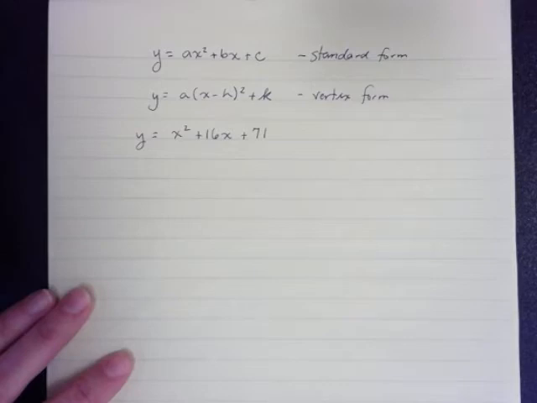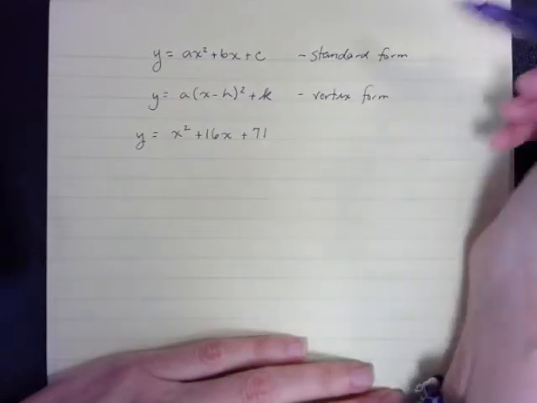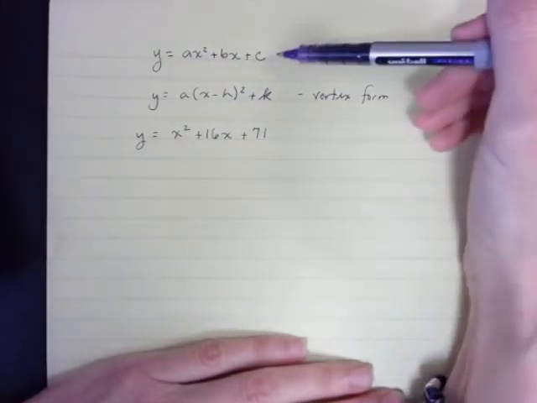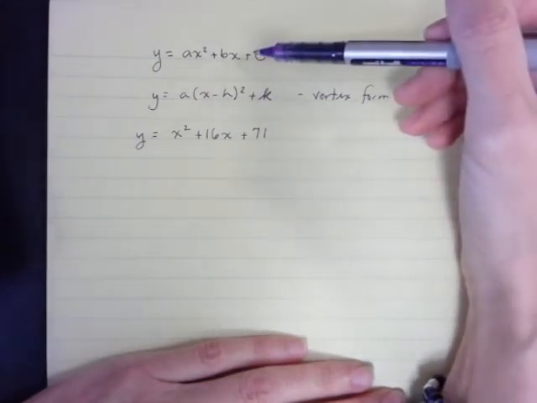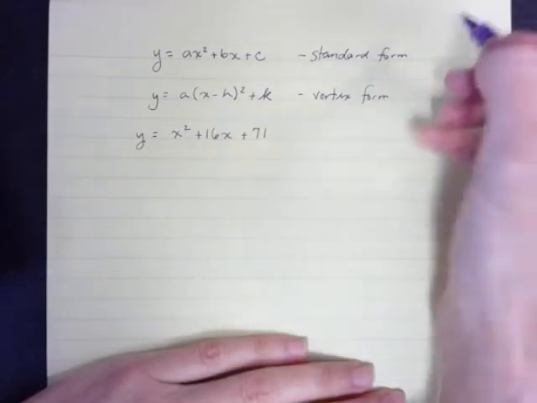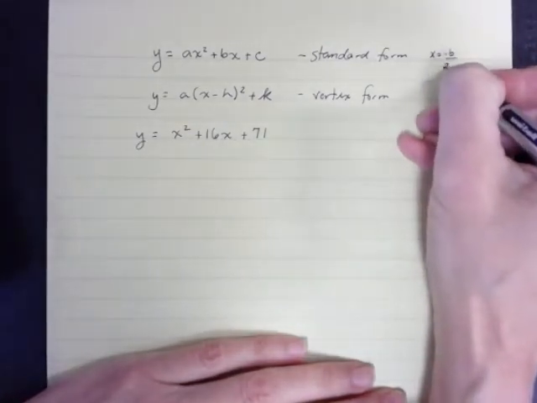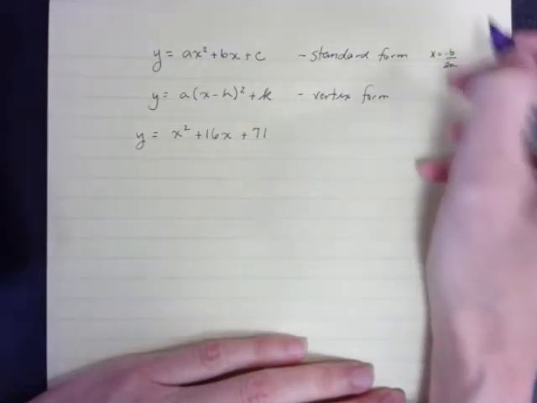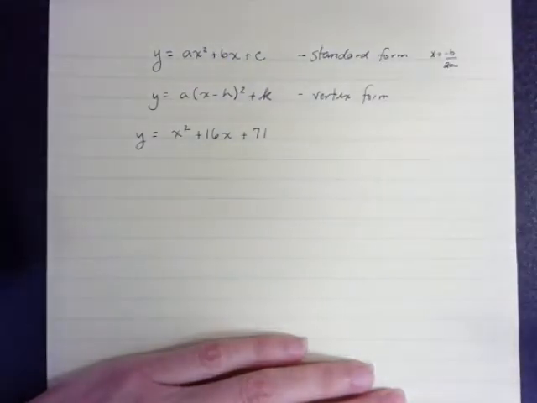Okay, folks, so far we know how to graph parabolas when we have the standard form and when we have the vertex form. So our standard form, let's just be reminded that we can know the x value of the vertex by plugging in x equals negative b over 2a, and then finding this number, plugging it back in, and getting the y. So that's how we can find our vertex there.